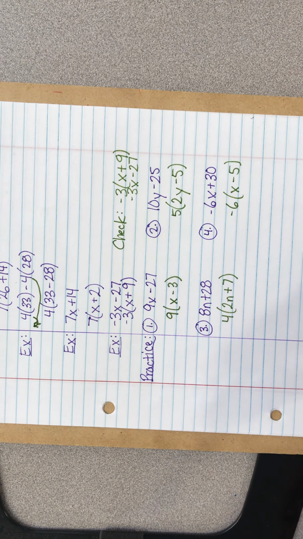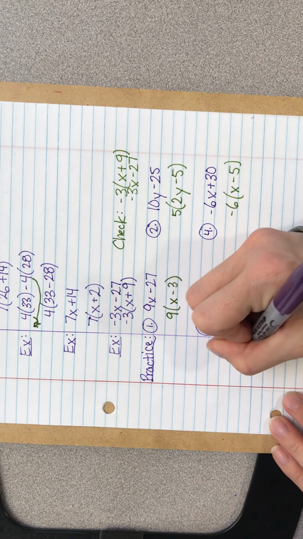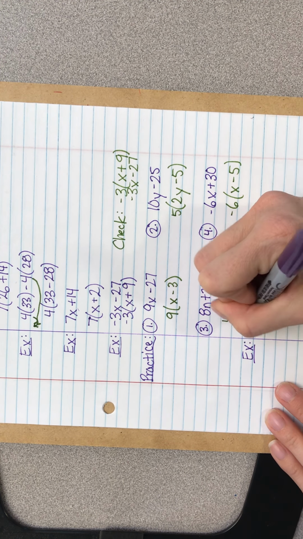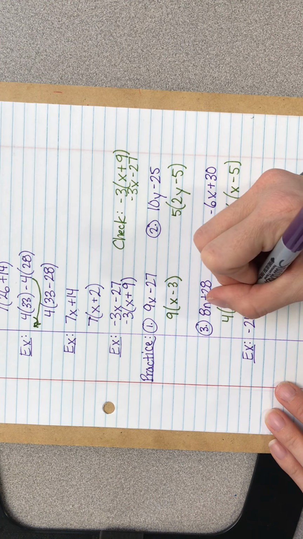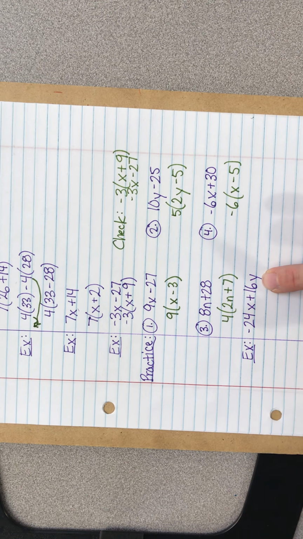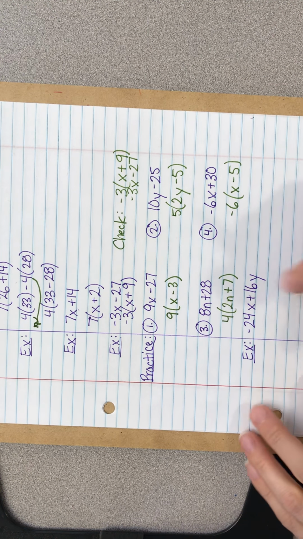Okay, let's go ahead and take a look at what happens when we have some extra variables in the mix. So let's try an example. Sometimes you're going to have variables in both the terms. So a good example would be this. x and y are different, so you're not going to be able to factor out an x or a y. But you can factor out something else.